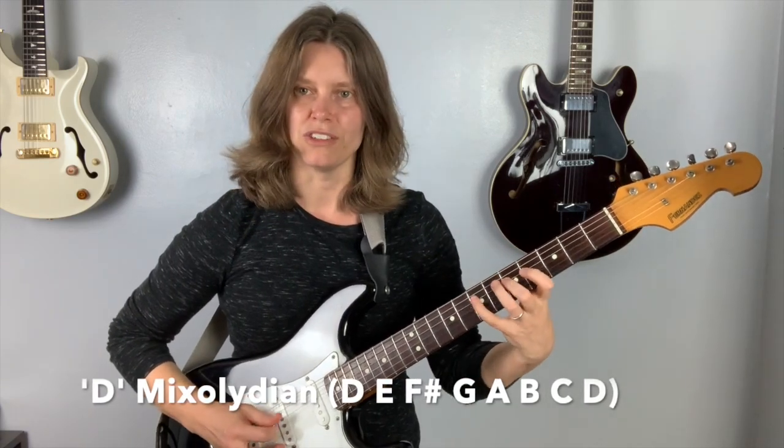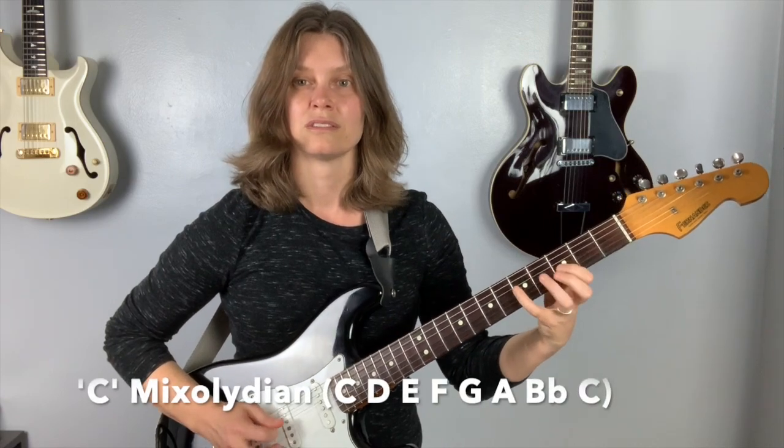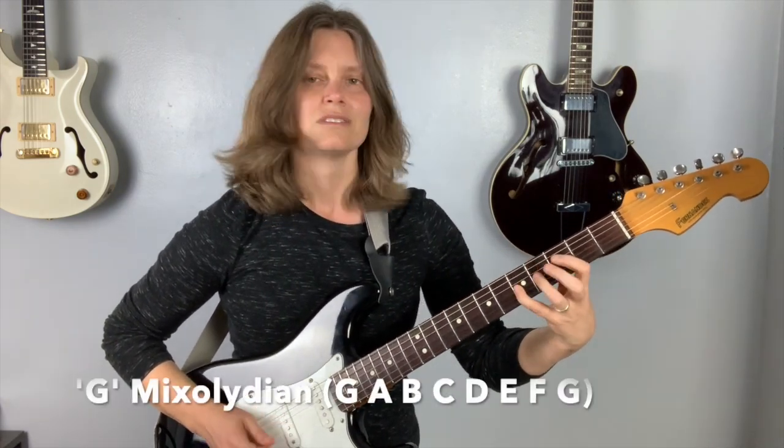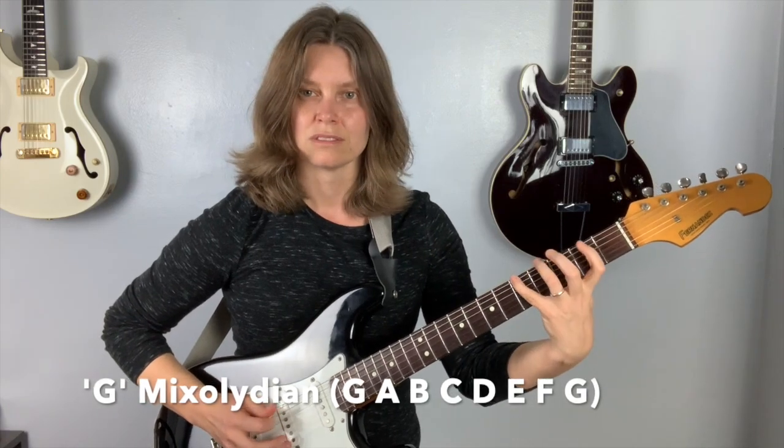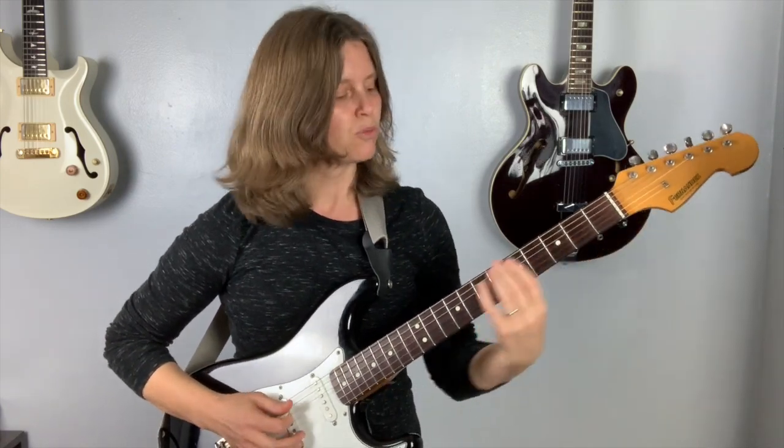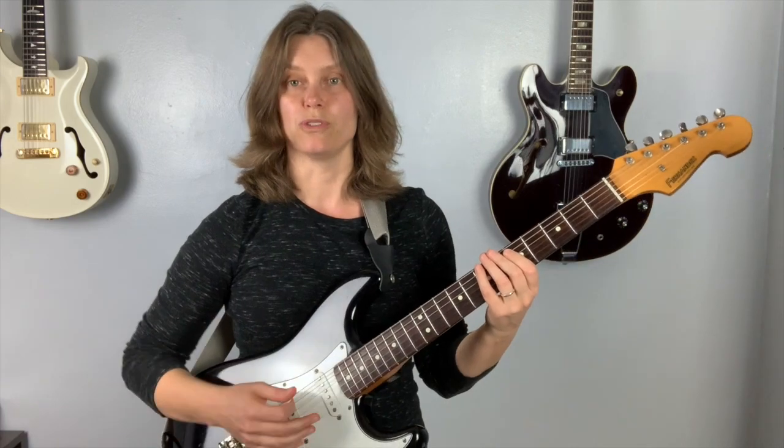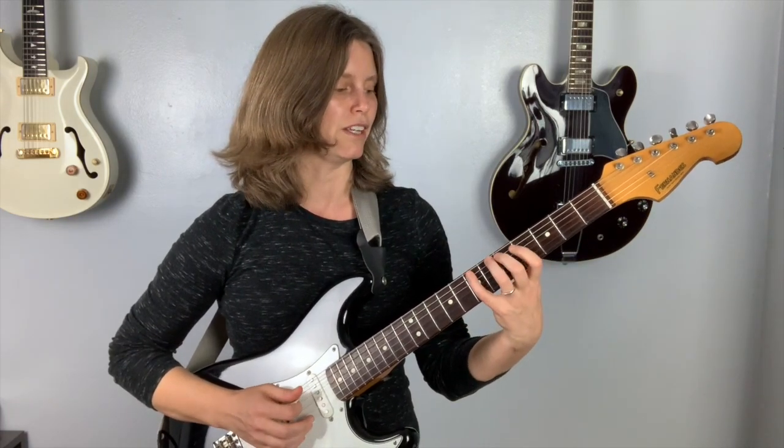that's your D Mixolydian. C. Here's your C Mixolydian. G Mixolydian. So that's a really great example of parallel modes, where you're starting on the root and playing the mode from the root of each chord.